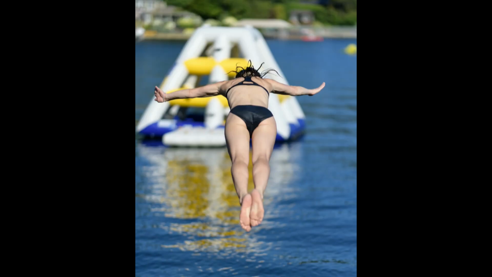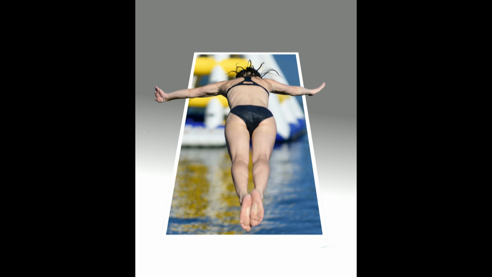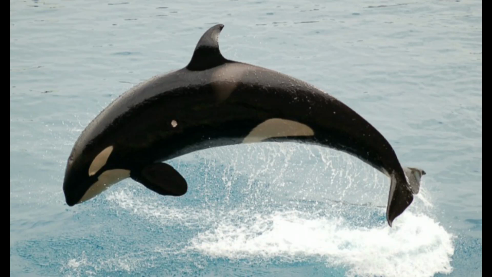So here's an example of a moving object. This lady's diving, but which way do we want to actually cut it to make it look like a pop-out? Do we want her to be cut from the top, or cut out of the middle, or cut out of the bottom? It's not an easy choice sometimes, but then in other cases it's pretty easy.